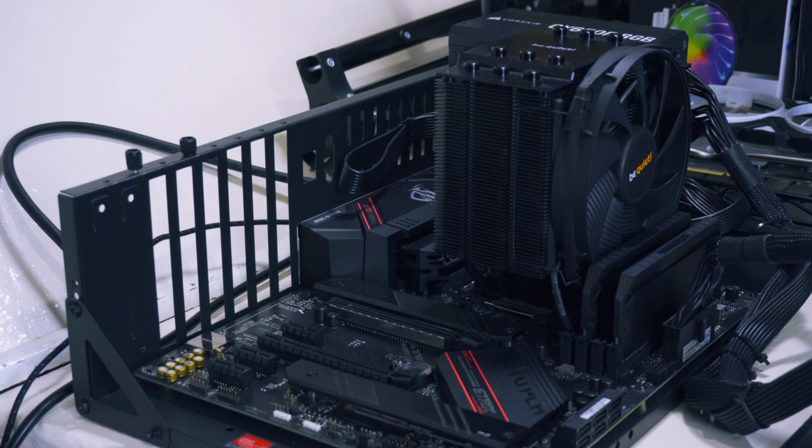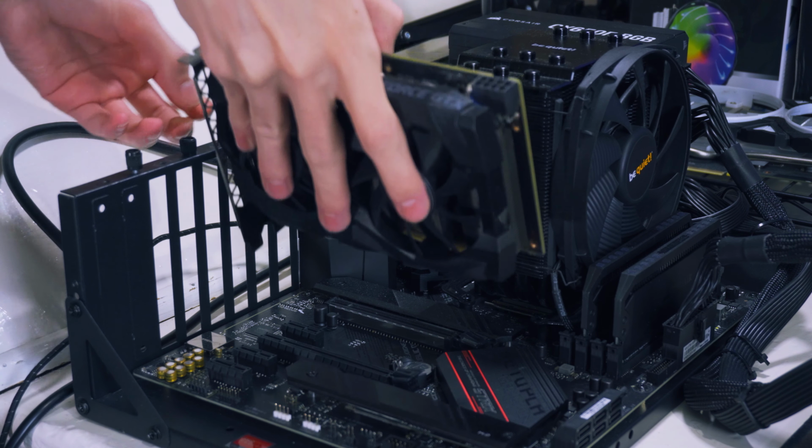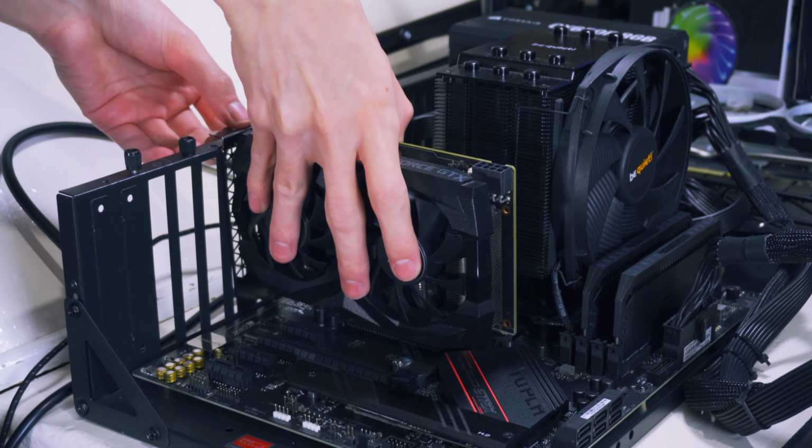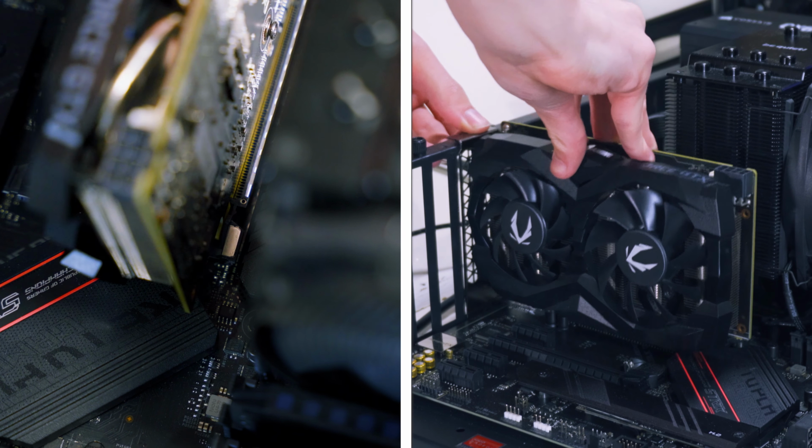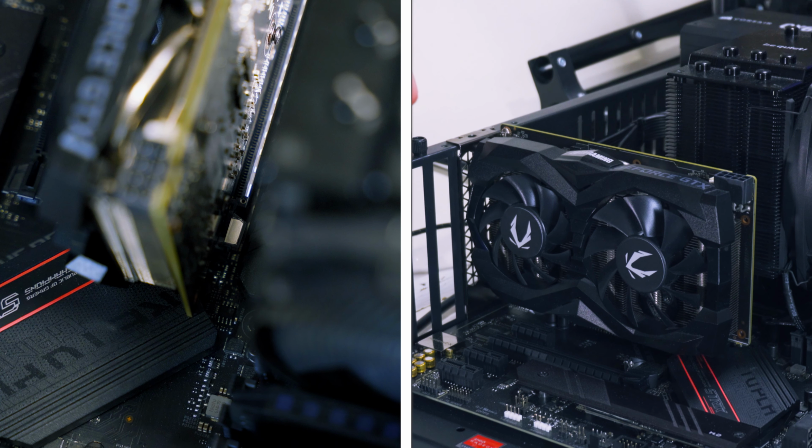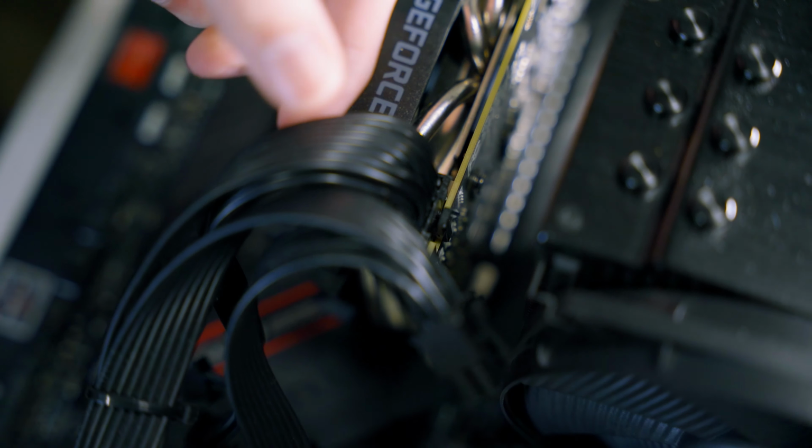To get the new one installed is basically the reverse of what you just did. Simply just insert your new graphics card into the PCIe slot and you'll know when it's slotted because the retention clip will just pop up. Now just make sure it's screwed in properly at the back of the case and plug in your required cables. This 1660 Ti only has one 8-pin PCIe power connector, so that's the only one I'm going to put in.